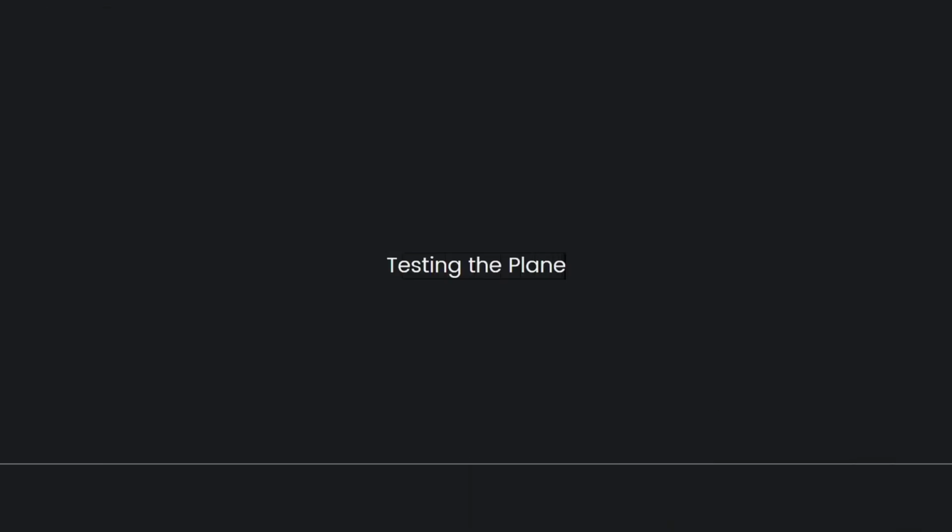Now, testing the plane. Save your work and click play to test the plane in the game. When you sit in the seat, you should be able to control the plane using the W, S, A, and D keys for basic movement.